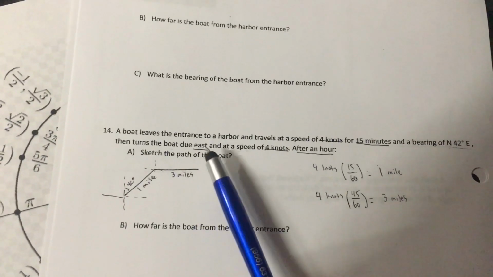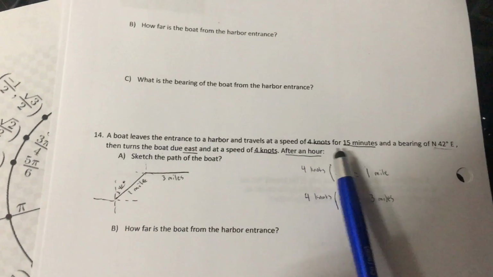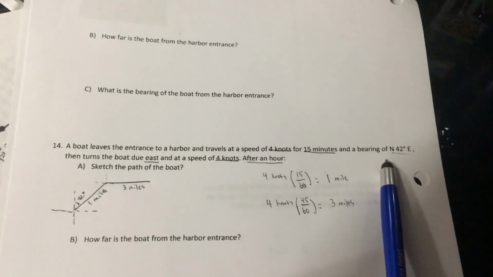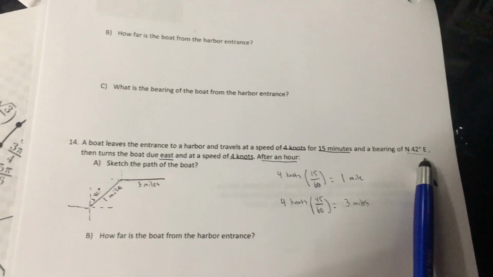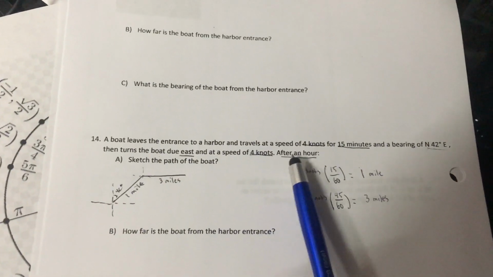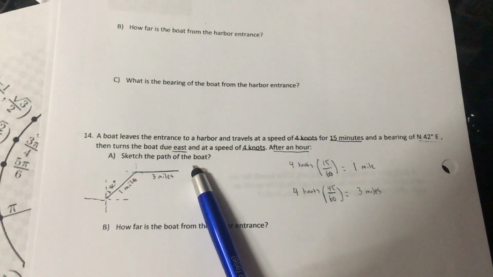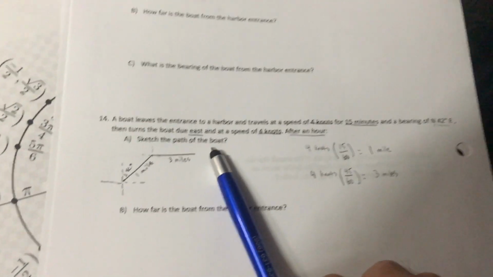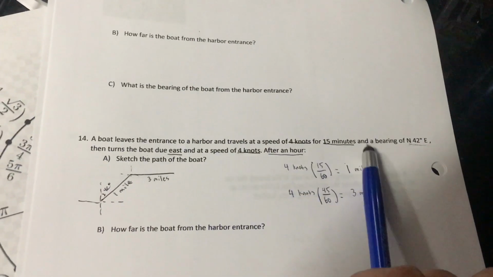So I'm told that a boat leaves the entrance of a harbor, traveling at 4 knots for 15 minutes, at a bearing of north 42 degrees east. It then turns east at a speed of still 4 knots. After an hour, they want us to sketch the path of the boat. So we're breaking this down, guys. So he went at a bearing north 42 degrees east.